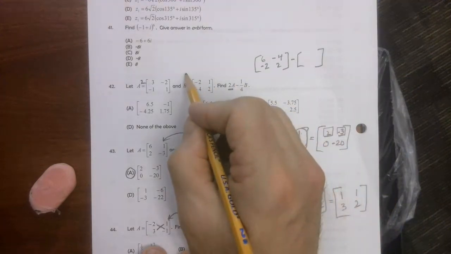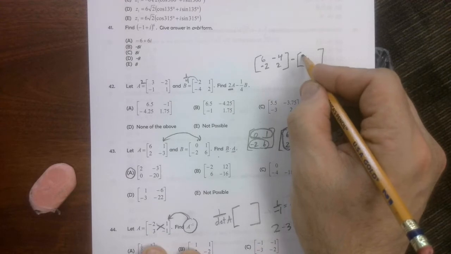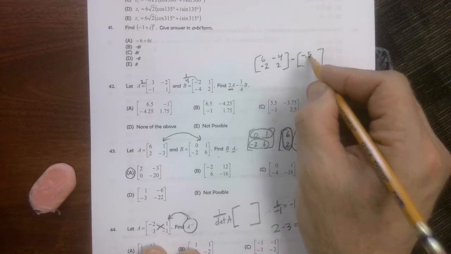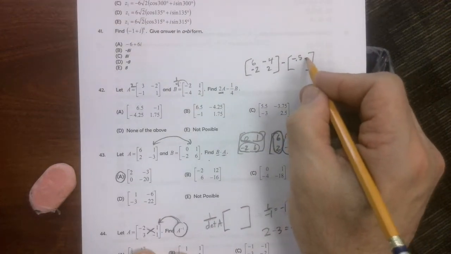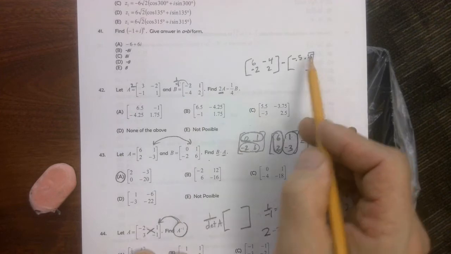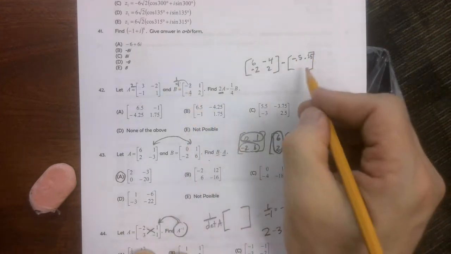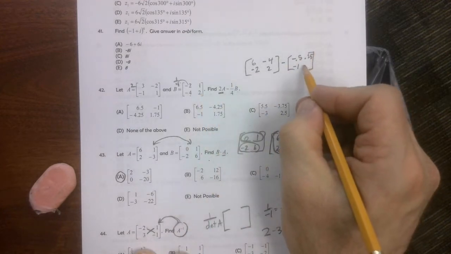So I'm going to put a 1/4 out here. This times this would be negative 0.5, because it'd be 2/4. This times this would be 0.25. I'm just going to convert it to decimals, because 1/4 times 1 is 0.25. 1/4 times negative 4 is negative 1. 1/4 times 2 would be 2/4, which is just 0.5.